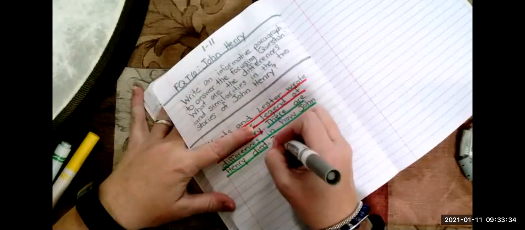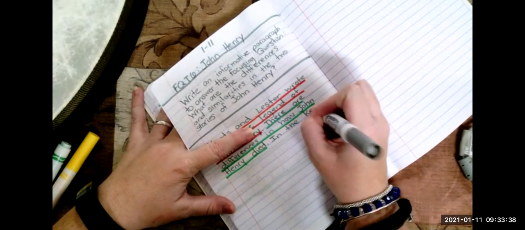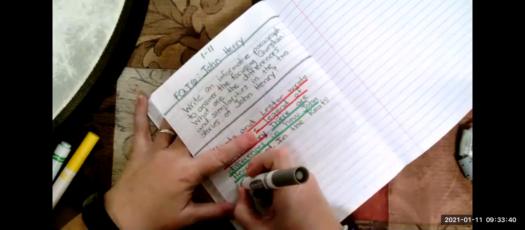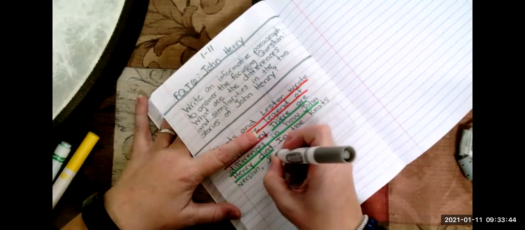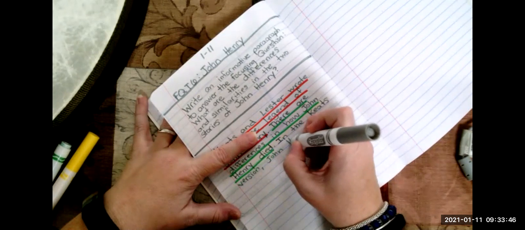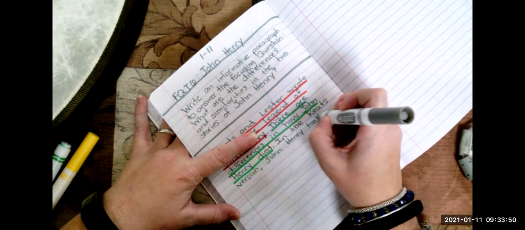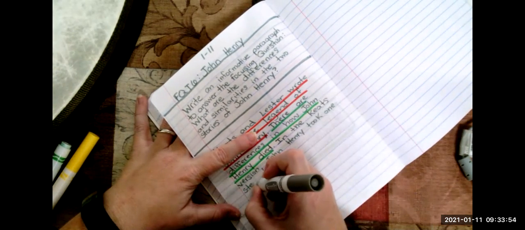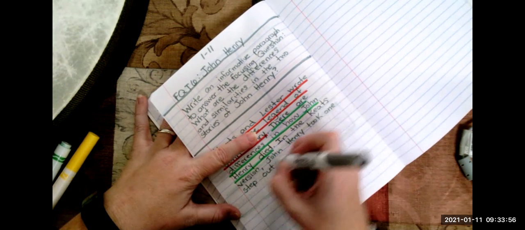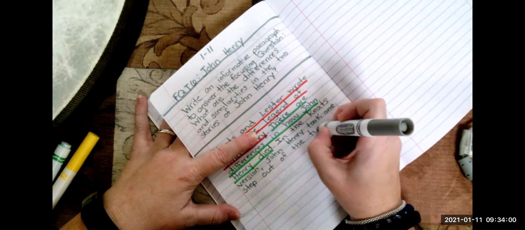So I'm going to say, in the Keats version, John Henry took one step out of the tunnel.